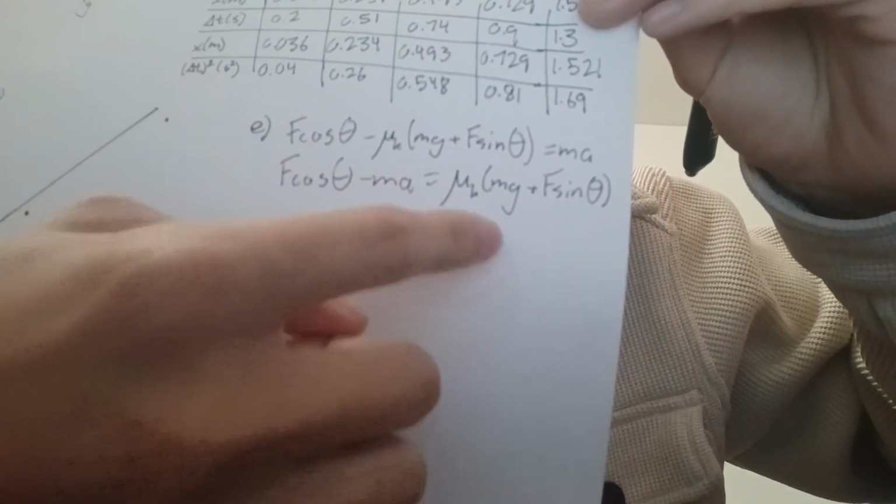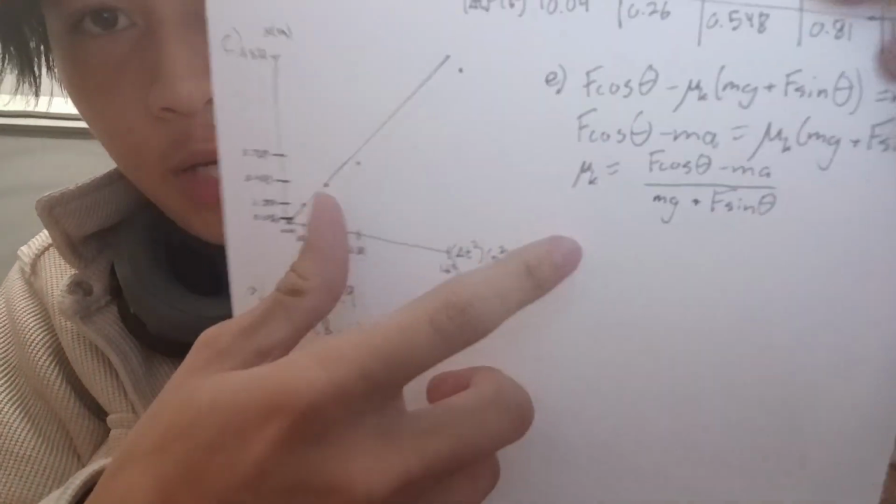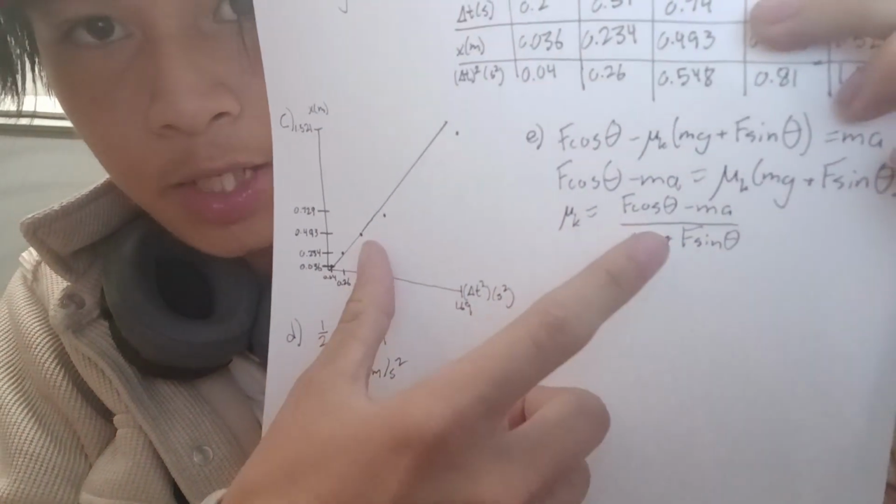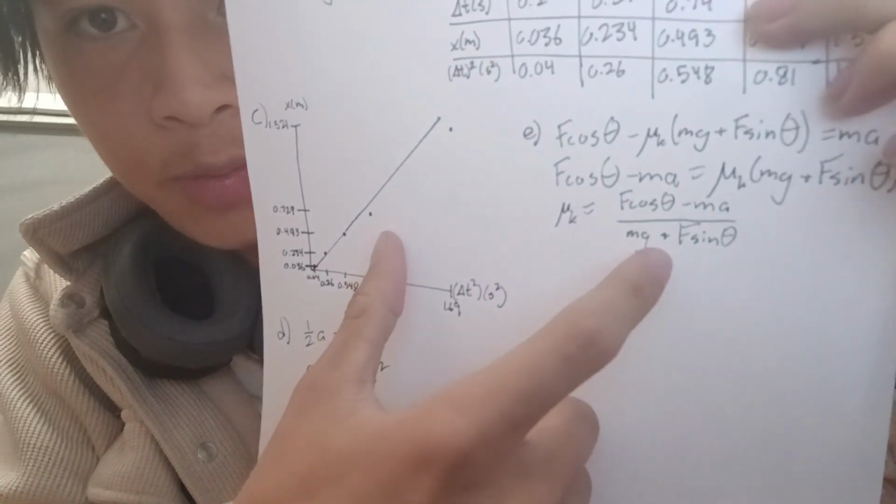And then divide both sides by mg plus F sine theta. So mu k equals F cosine theta minus ma over mg plus F sine theta.